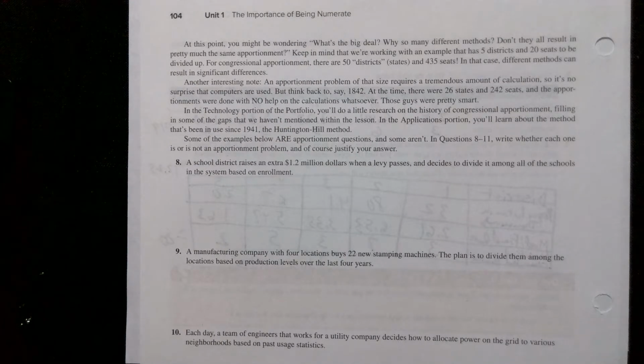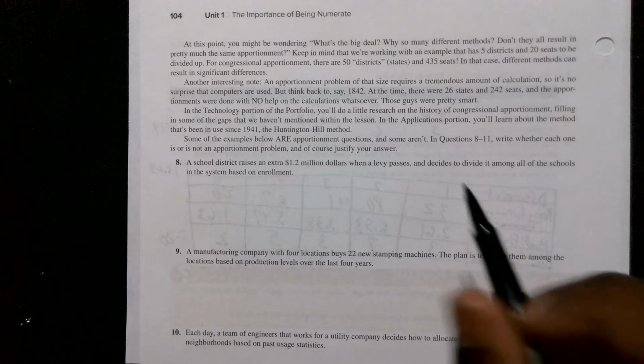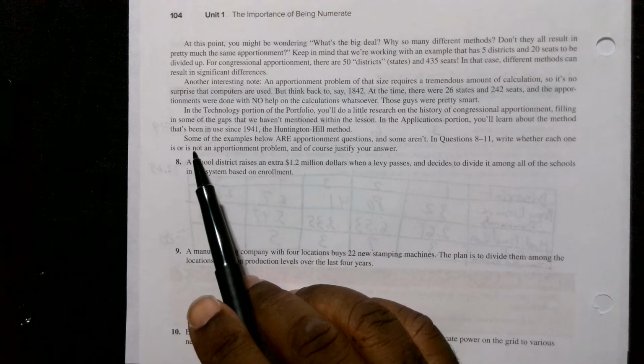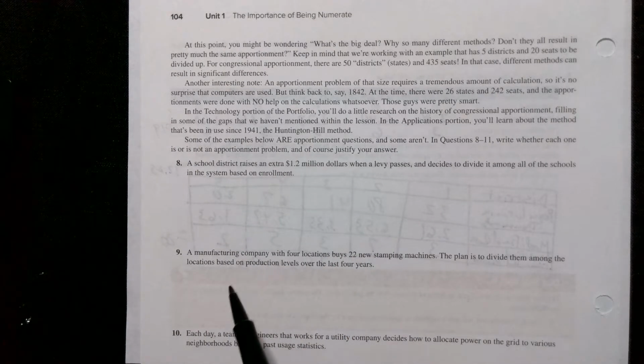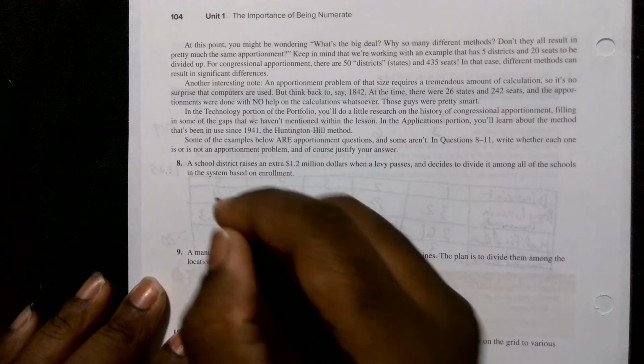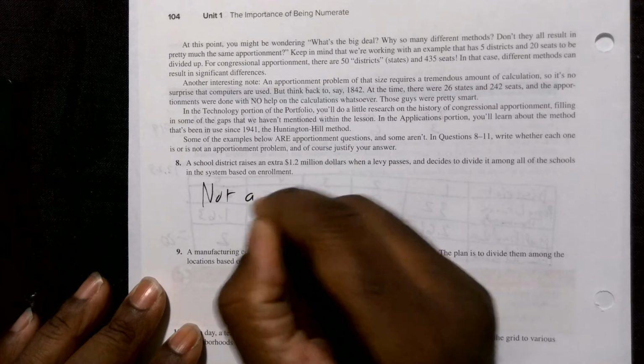In the technology portion of the portfolio, well, we're not going to do that part. Let's take a look here where it says some of the examples below are apportionment questions and some aren't. In questions 8 through 11, write whether each one is or is not an apportionment problem, and of course justify your answer. Okay, with number 8, a school district raises an extra $1.2 million when a levy passes and decides to divide it among all of the schools in the system based on enrollment. This is not apportionment.